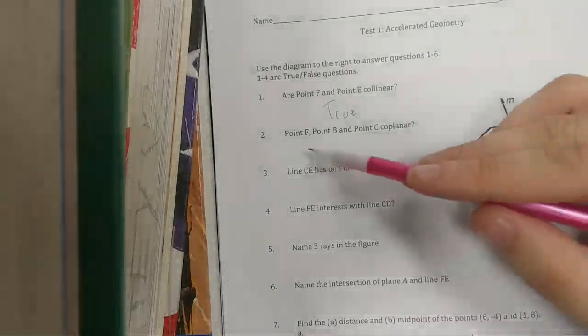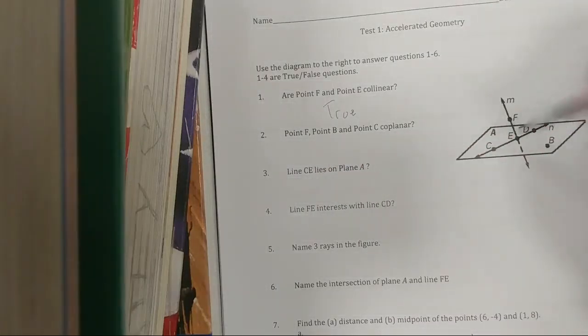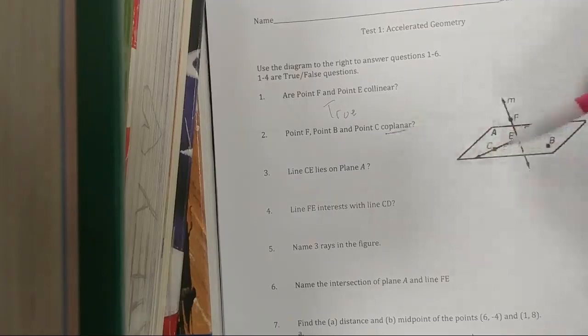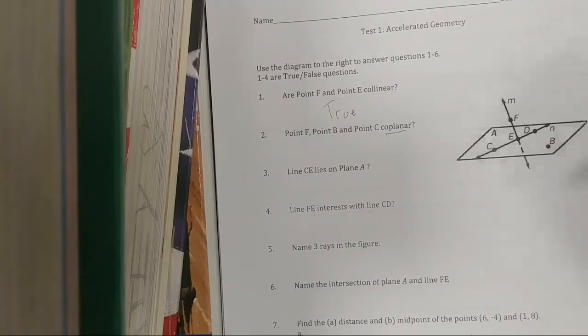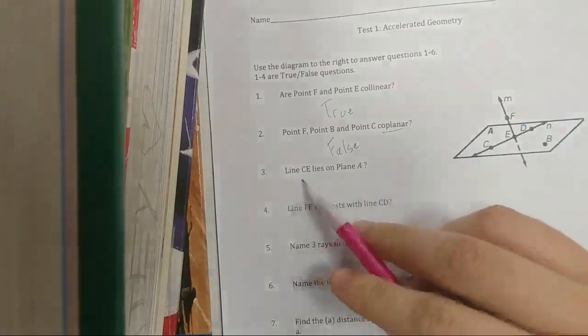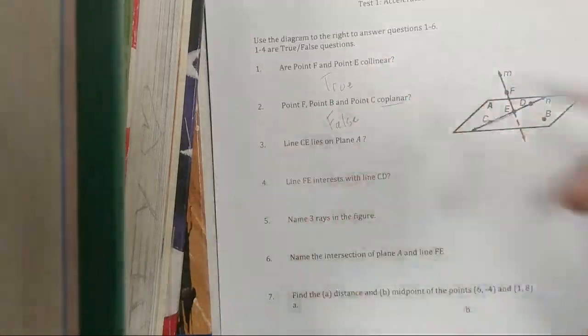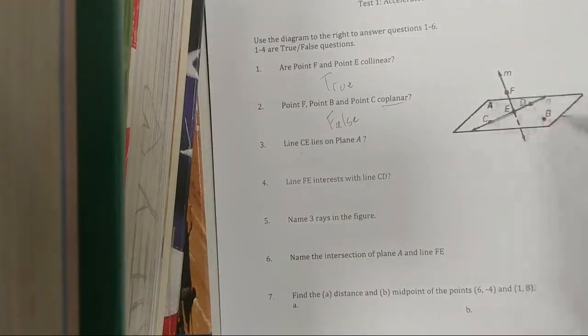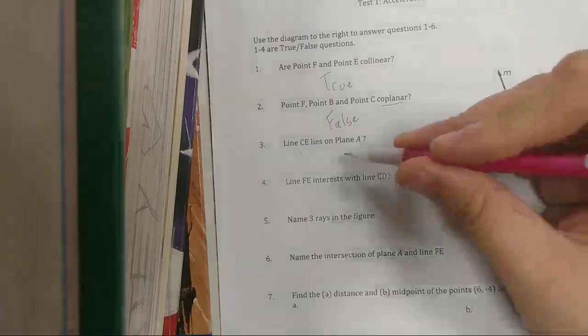Are points F, B, and C coplanar? That means they're on the same plane. You could clearly see that F is above the plane, sticking out on that line. So I'm going to say that one's false. Over here, line CE lies on plane A. This is plane A, and it does seem like the line lies on it, so I'm going to say yes, true.